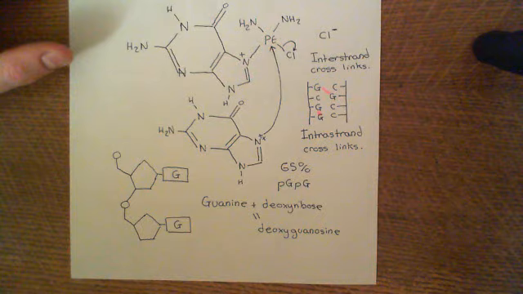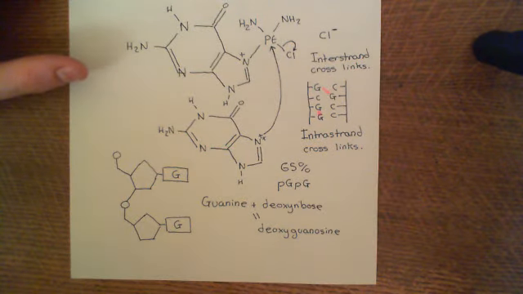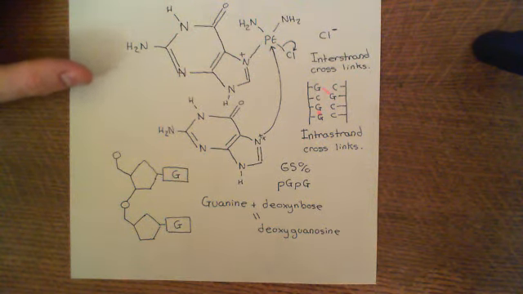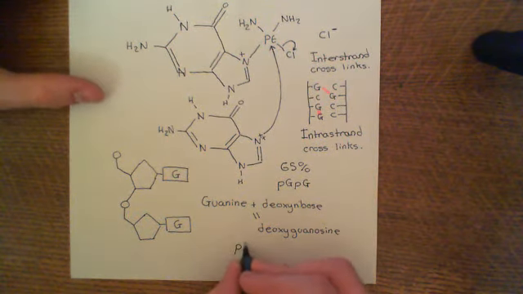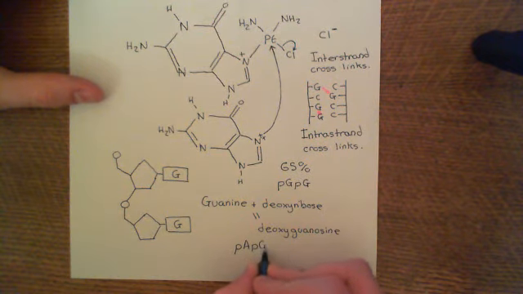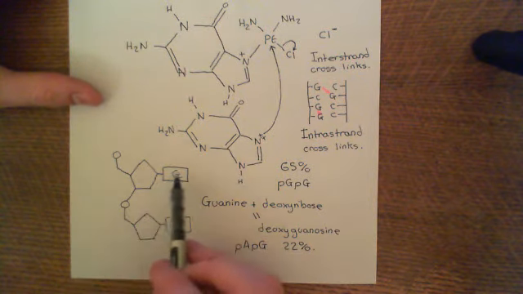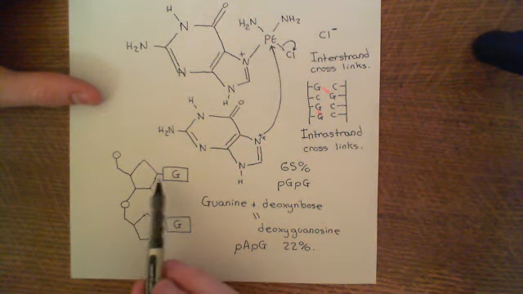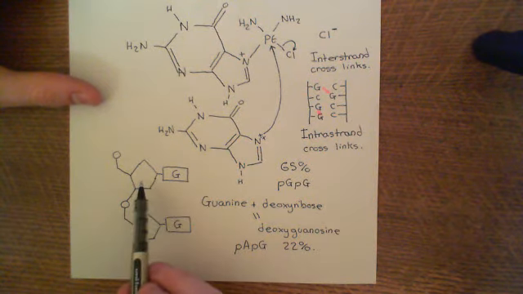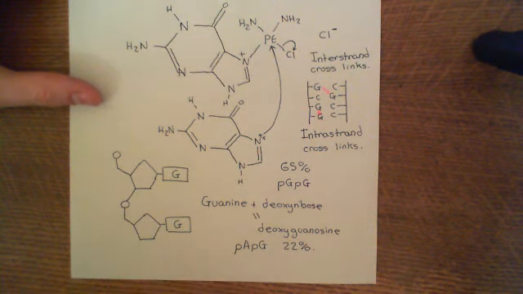Okay, the next most common intra-strand crosslink that you find is what's known as the PAPG scenario, and you find that 22% of the intra-strand crosslinks are of this form. We now have the ability to understand what this means. This means you have a phosphate, then you would have an adenosine, which is adenine, strictly speaking, bound to ribose, but we'll break the rules slightly and say it's bound to deoxyribose since we're talking about DNA.